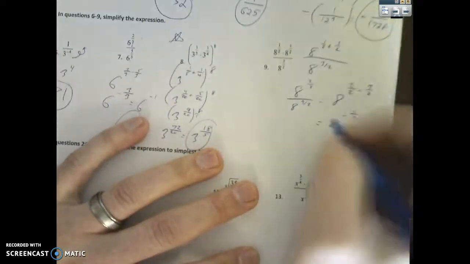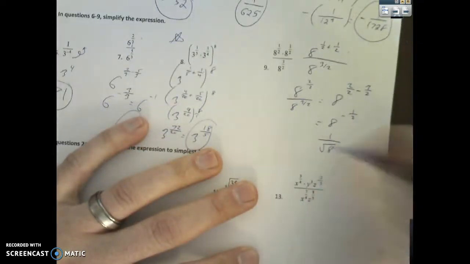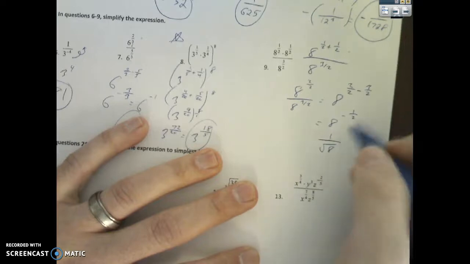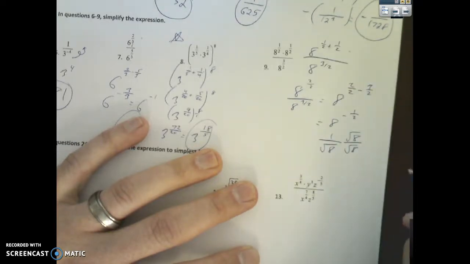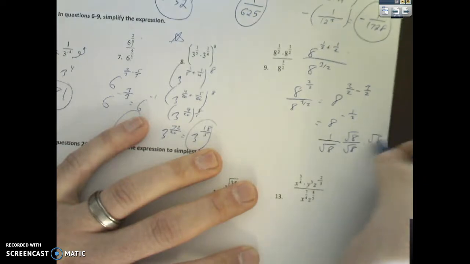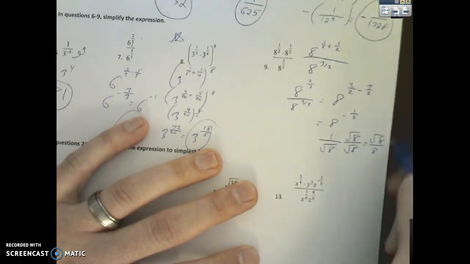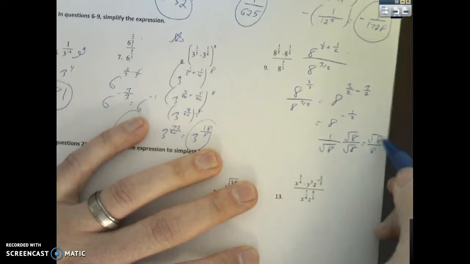Okay. That flips it down low. I have 1 over the square root of 8. Okay, I never want a square root in the denominator. I multiply top and bottom by root 8. So up top I get root 8. Down low I get just 8. Now you can break this down.